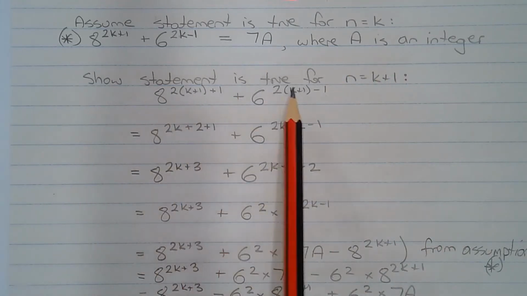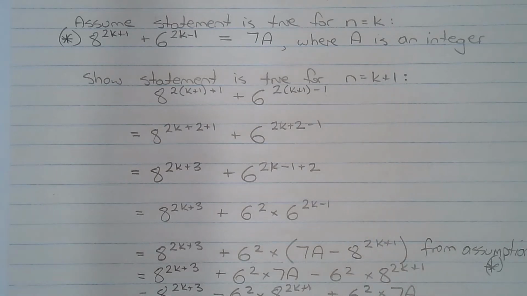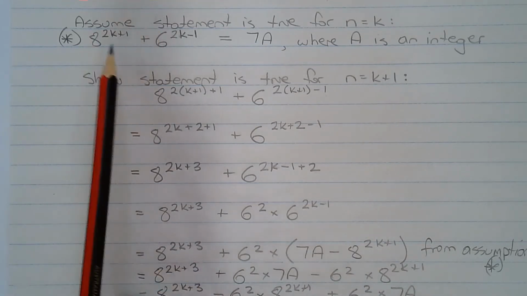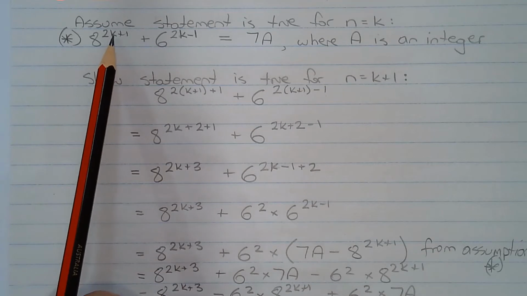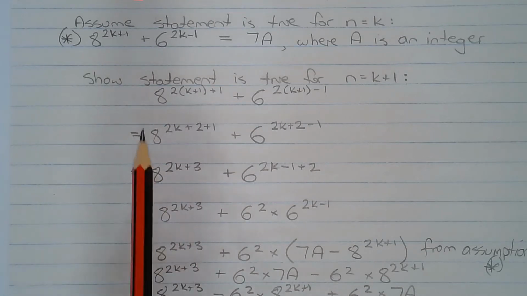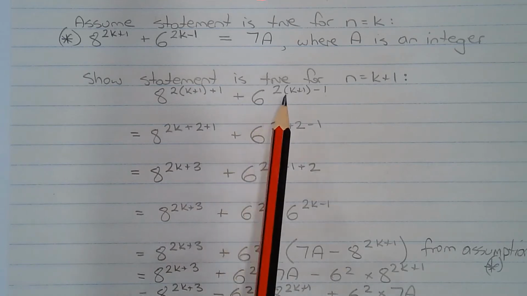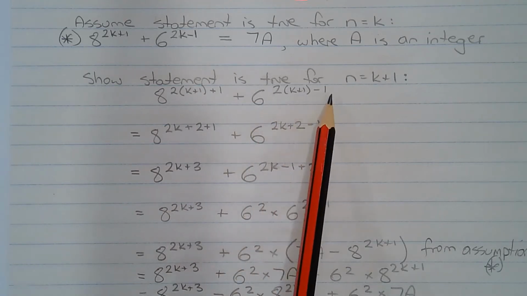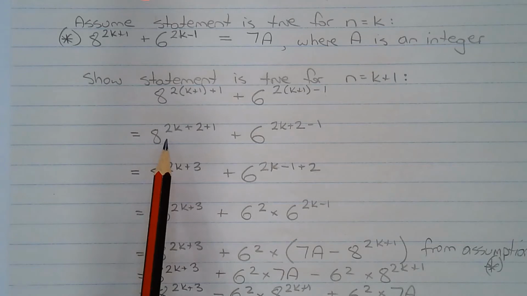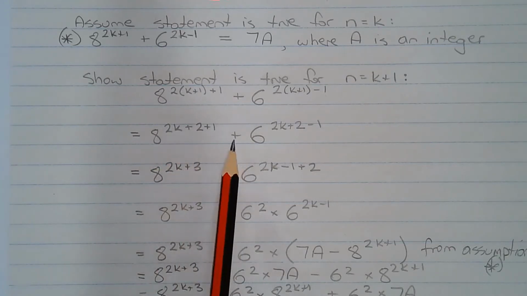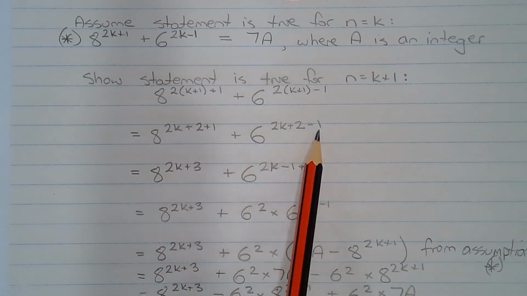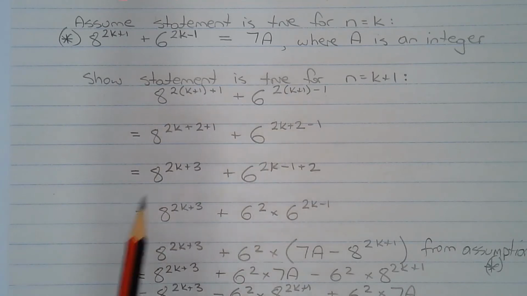Next, we show the statement is true for n equals k plus 1. So in the assumption where we have k, we're going to replace that with k plus 1. So 8^(2(k+1)+1) + 6^(2(k+1)-1) is equal to 8^(2k+2+1) + 6^(2k+2-1). So that's expanding brackets there and there.